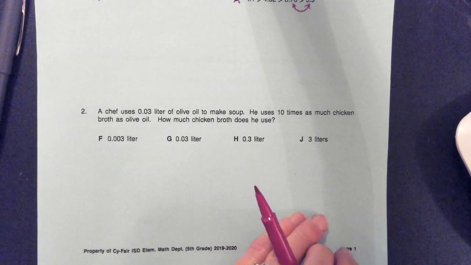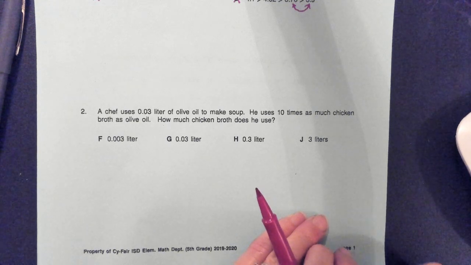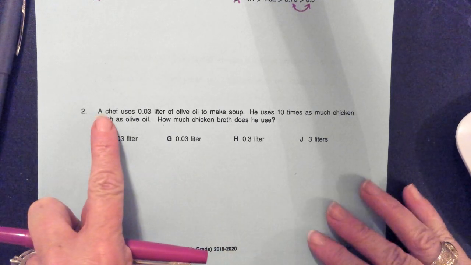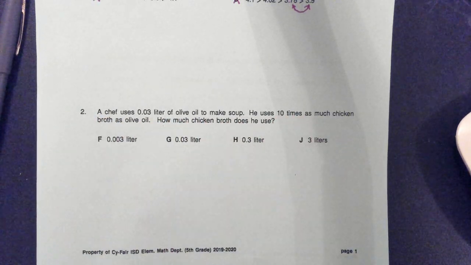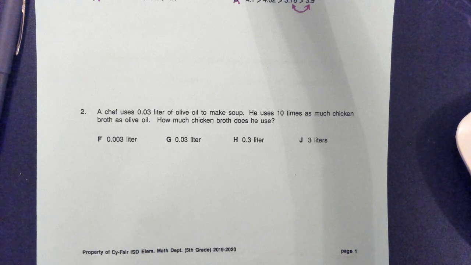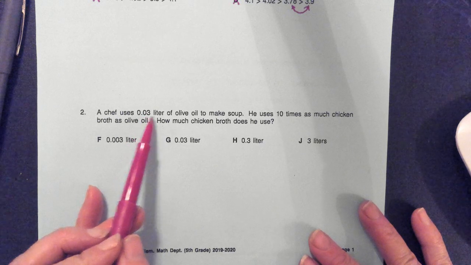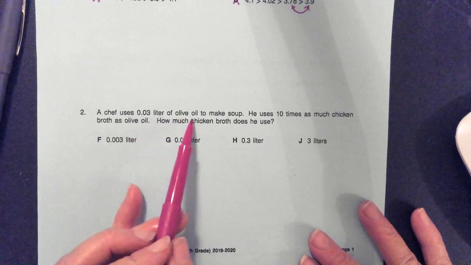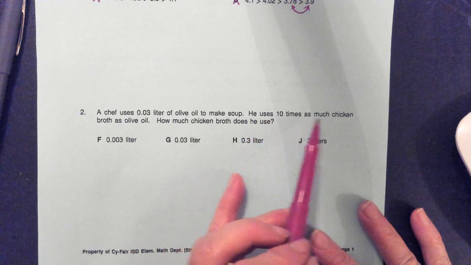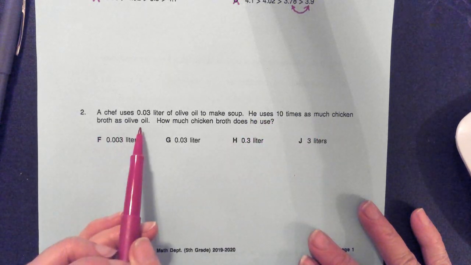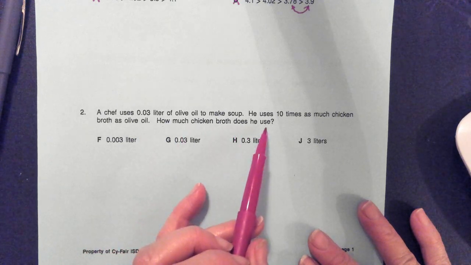So some things that stand out to me are the fact that I probably need to go back and read this again, because anytime I'm thinking about 10 times as much, I just have to slow down and read that information. So I'm going to read it again. It says a chef uses 0.03 liter of olive oil to make soup. He uses 10 times as much chicken broth as olive oil. How much chicken broth does he use?